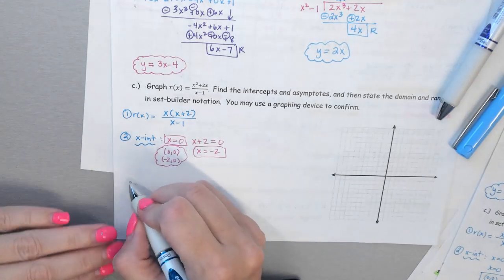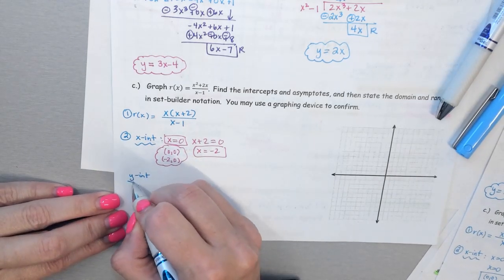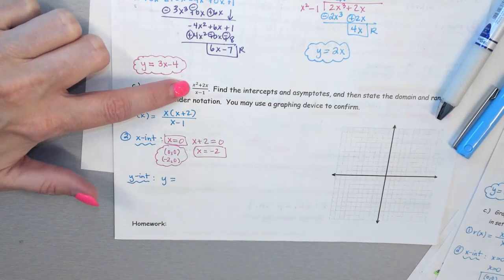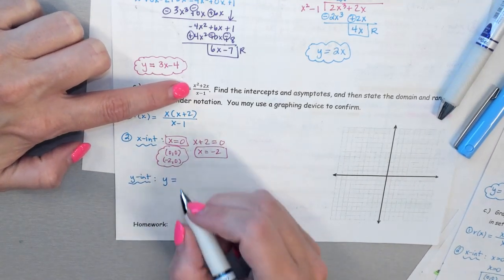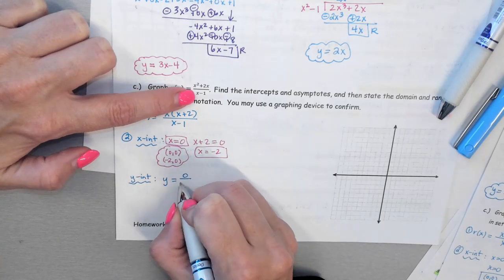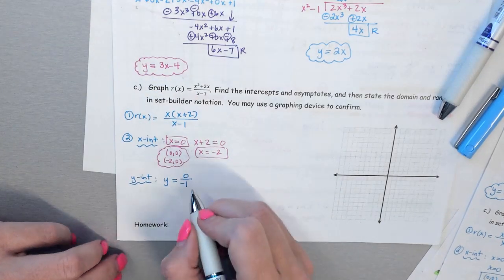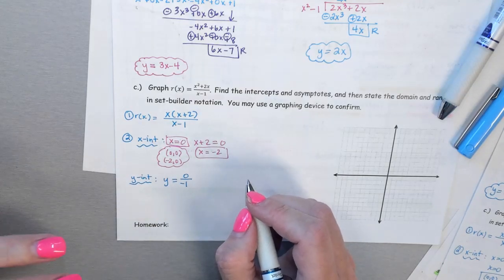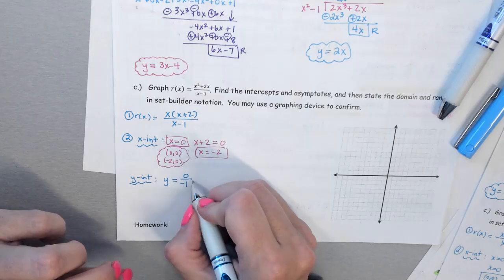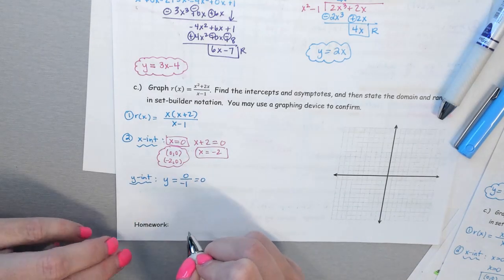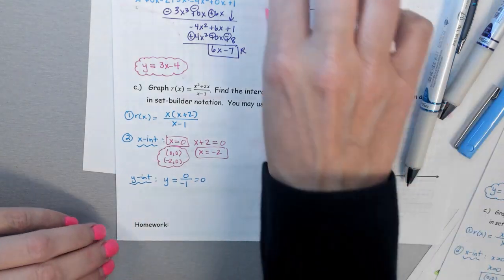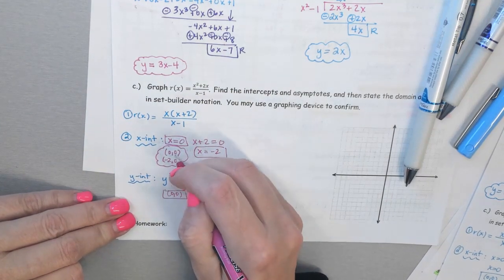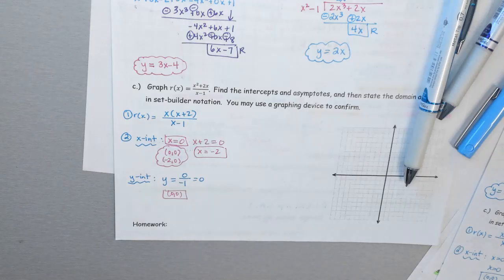For the y-intercept, you can plug in 0 for x. So if I plug in 0 for x, 0 squared plus 2 times 0 is 0. 0 minus 1, -1. Can you do 0 divided by -1? Yeah, 0's on the top, it's just 0. Okay, so that means your y-intercept is (0, 0). So if you get (0, 0) for x, it's going to be there for y as well.